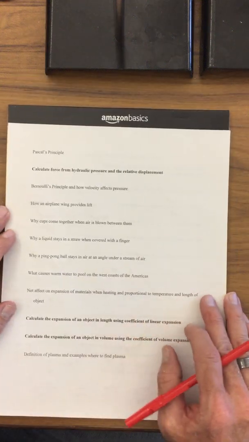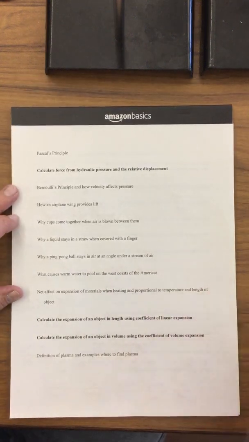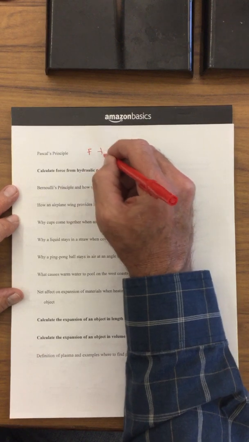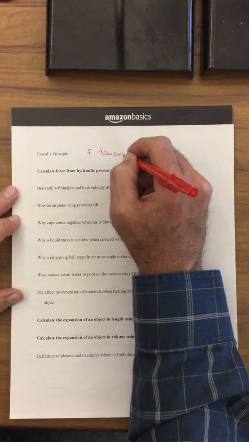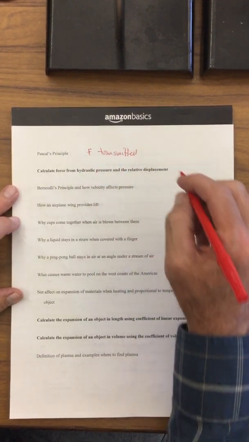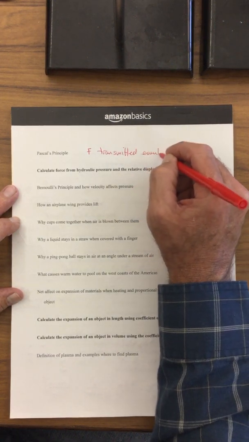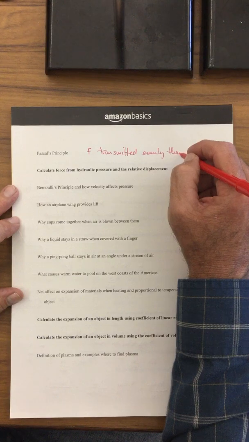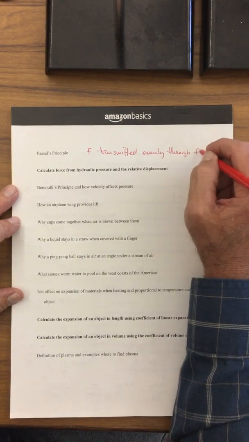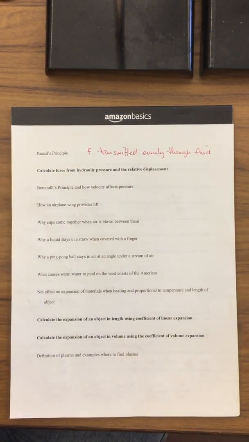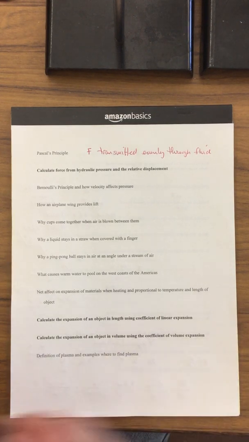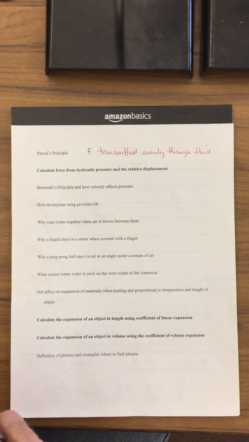Pascal's principle. This is the principle of toothpaste. This is where the force is going to be transmitted evenly through the fluid. You squeeze on one side of the toothpaste tube, it's going to come out the other side.